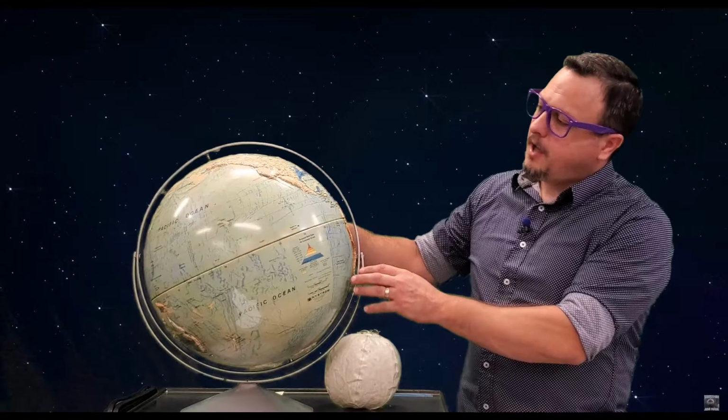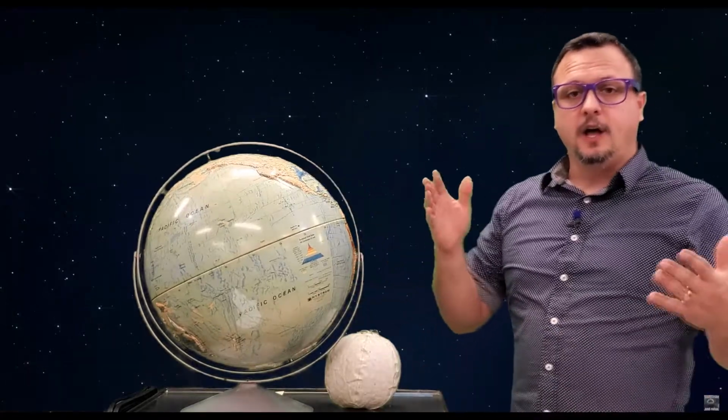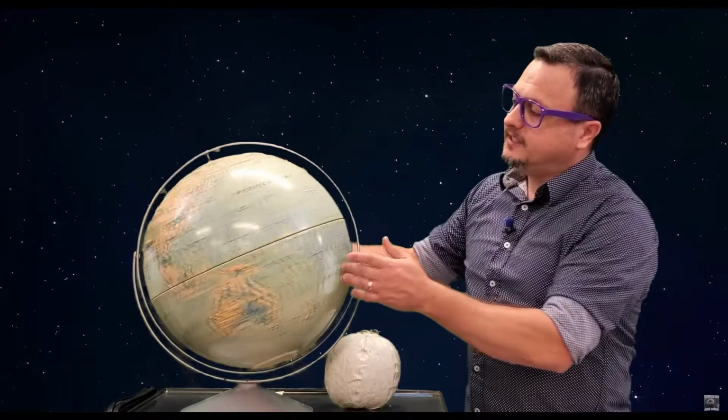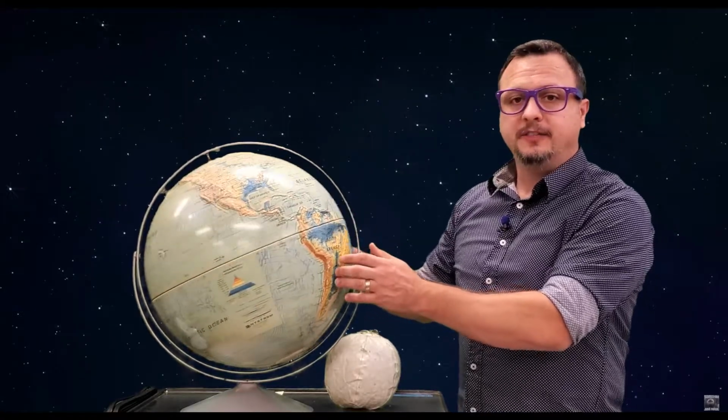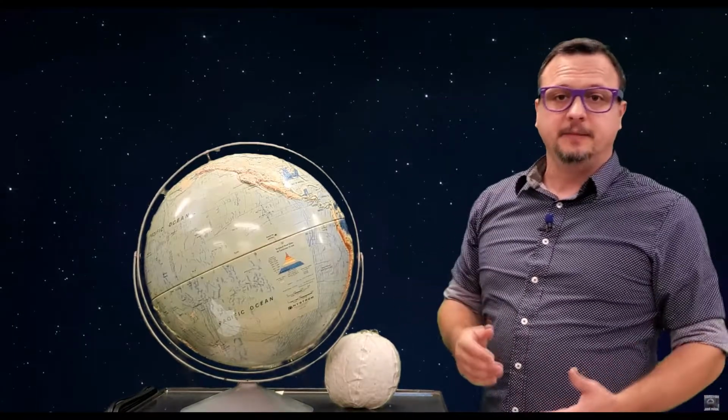Here, we're looking at a model of the Earth. Now, we call this a globe. And as the Earth is spinning around, causing us to have day and night, it's also orbiting around the sun. But that's not all. We also have a moon that we sometimes see at night and sometimes during the day.